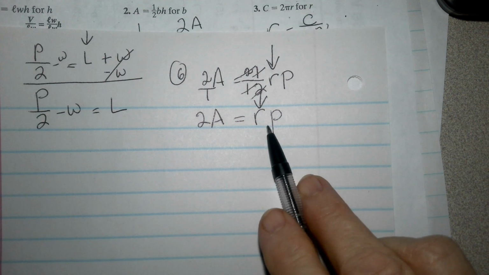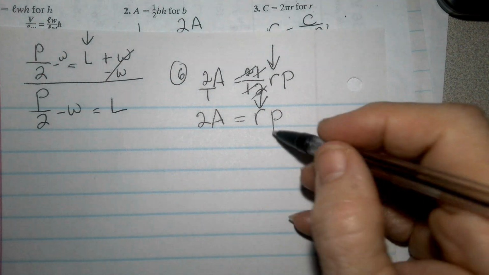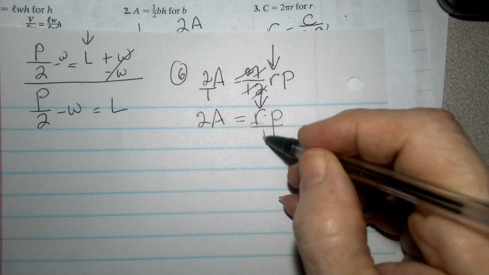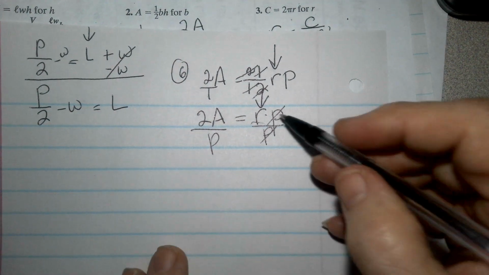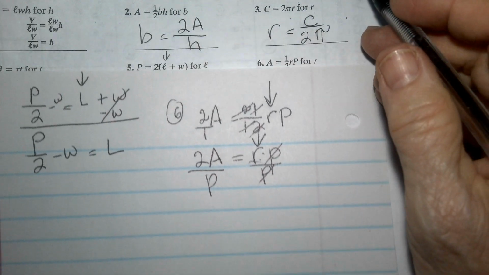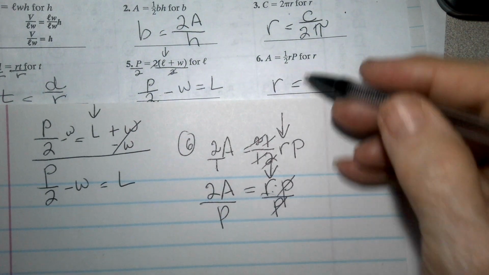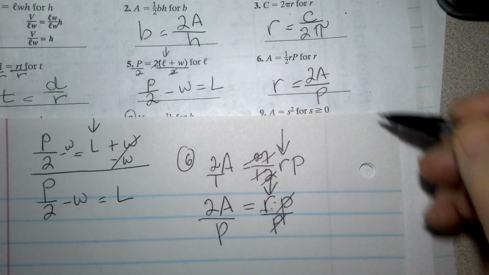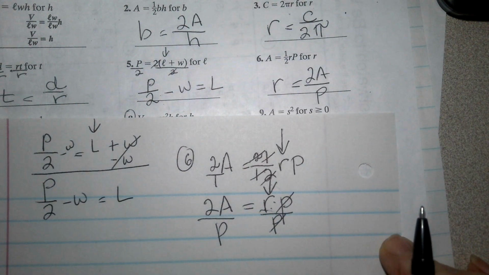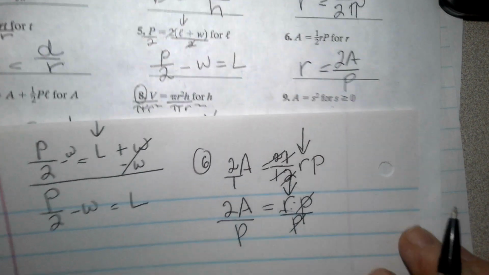Addison? Divide. Because it's a multiplication. Very good, Miss Addison. And that's it. We've isolated the R. So our final answer is R is equal to, I'm just putting it on the other side, 2A over the P. And that's it. And then we're going to go to the very bottom.